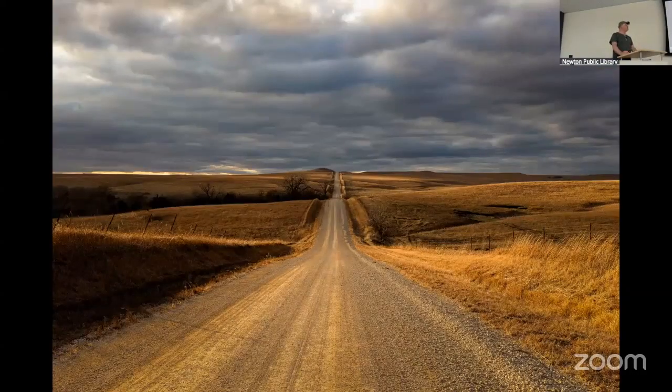And I mentioned almost all of my photography is from roads, just wandering roads. I love to go drive roads. I have some of my favorite roads. This is Old K18. That is a great road to drive.